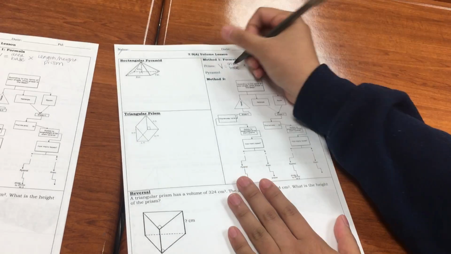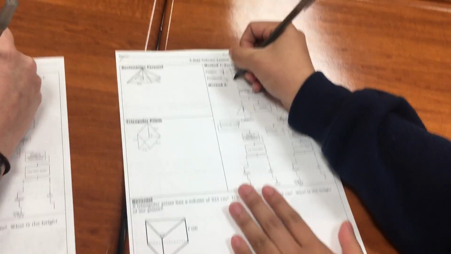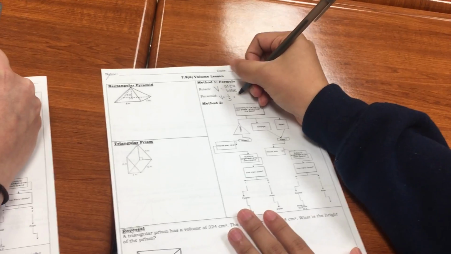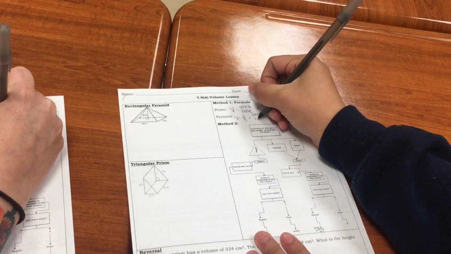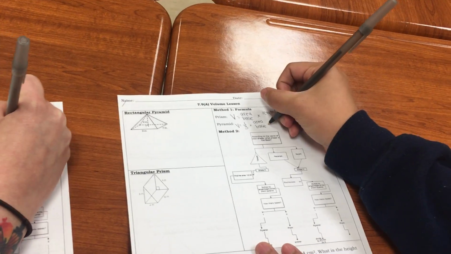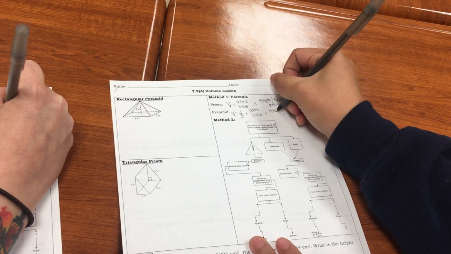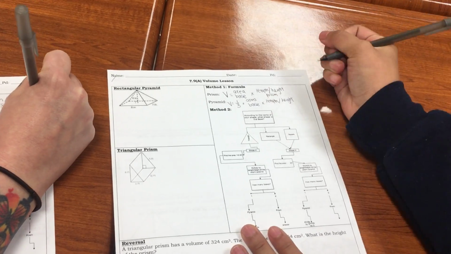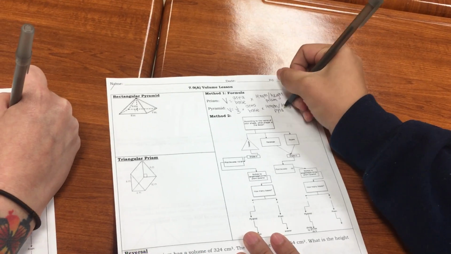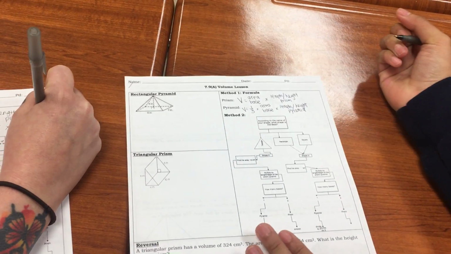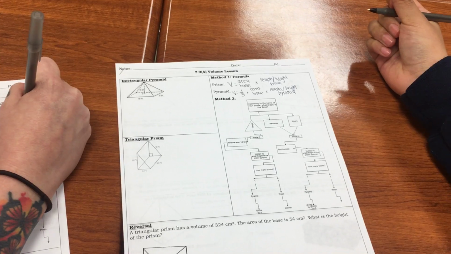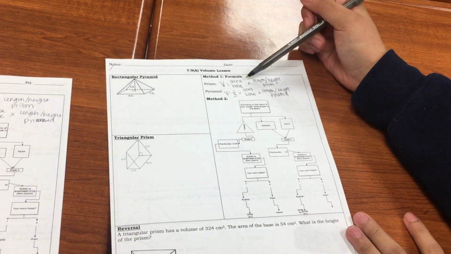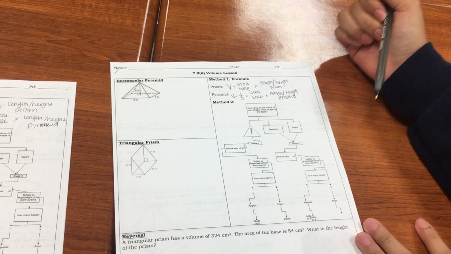And for a pyramid, it's going to be 1/3. We're going to divide by 3. So V equals 1/3 times the area of the base, times, again, the length or height of the pyramid. All right, so this is the first method, the formula, and this is the second method.